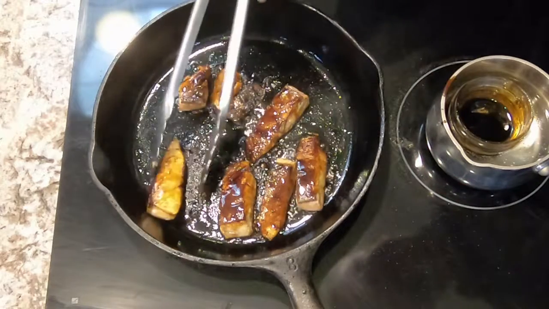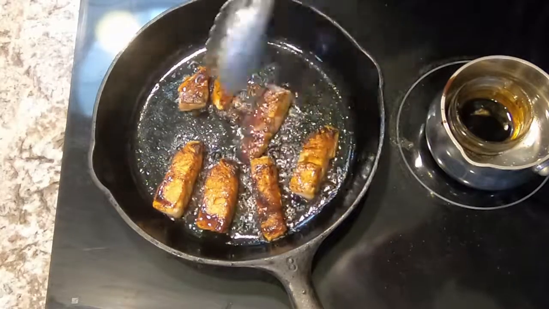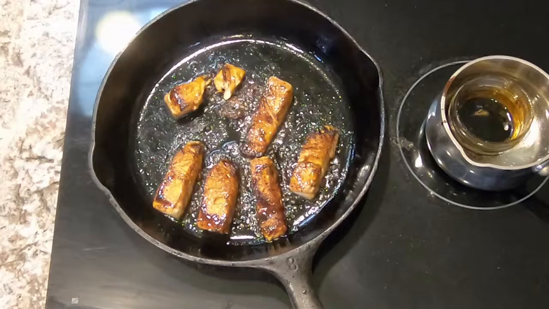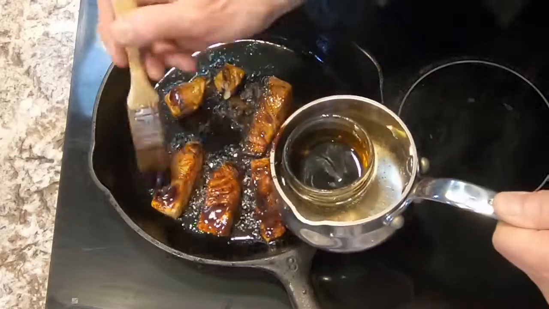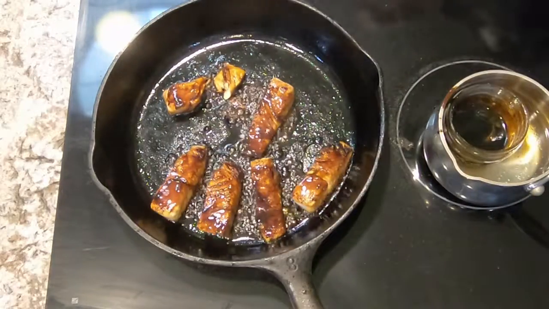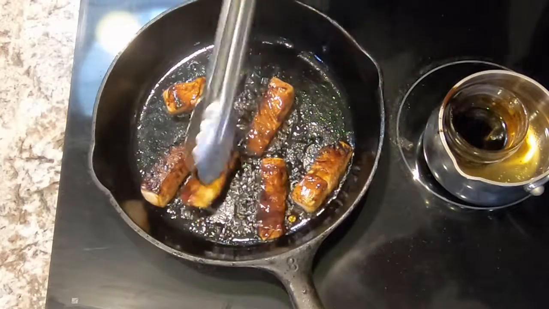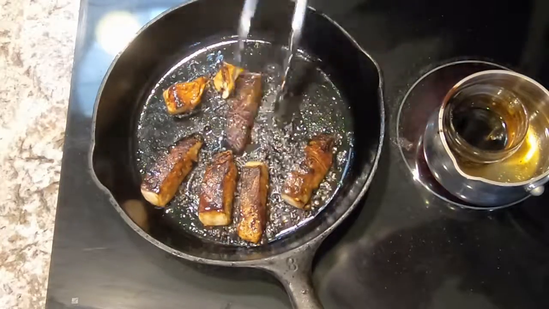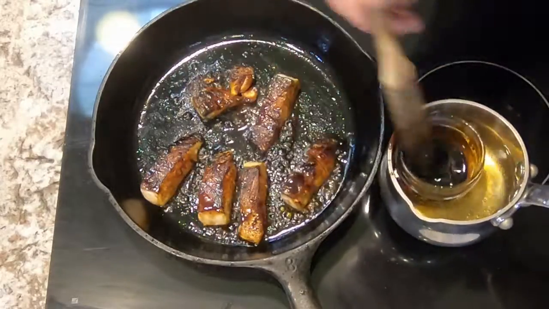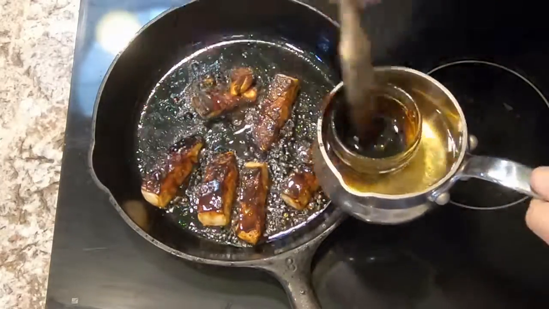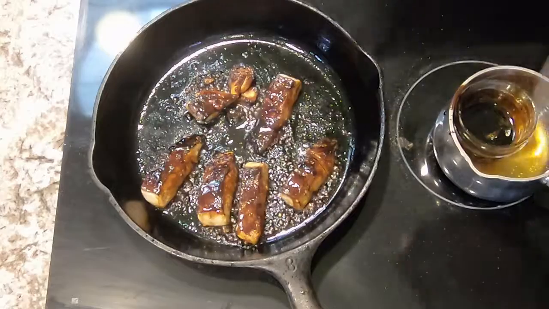Okay, it's been a minute. Turn them again. We're going to brush them again. All right, it's been a minute. We're going to turn them again. And we're going to brush them again. Okay, now these are ready to plate.